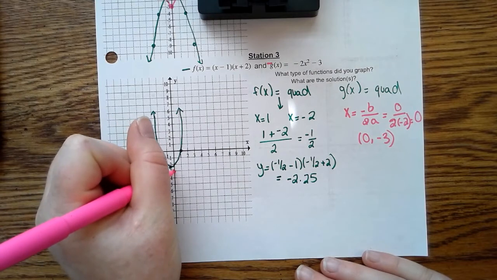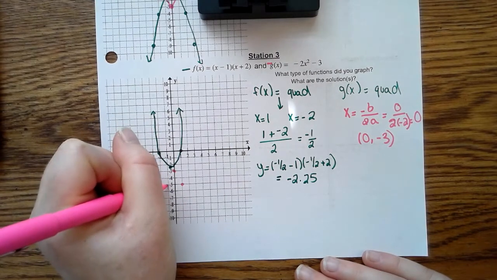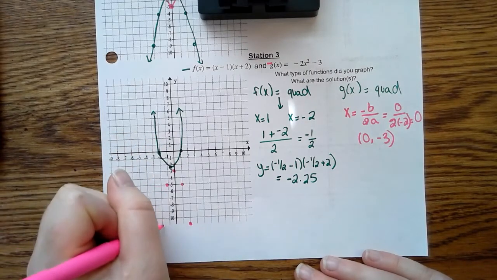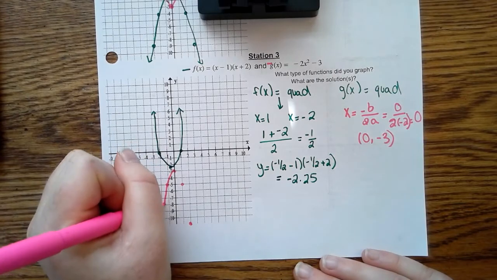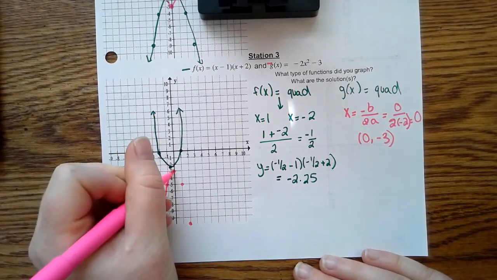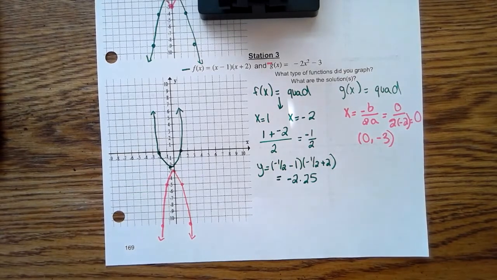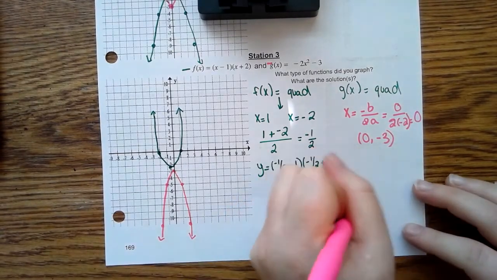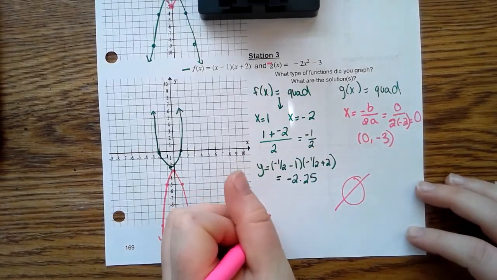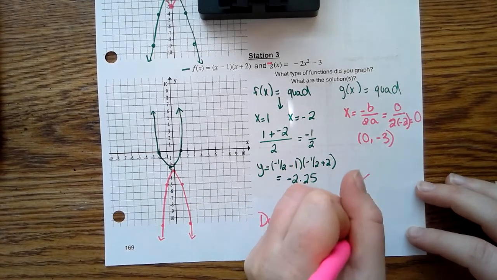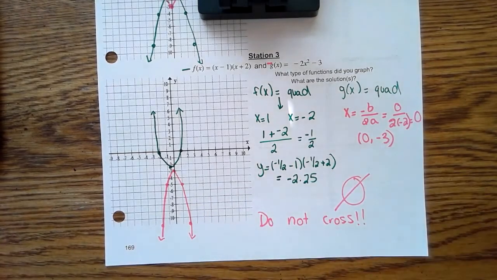I'm facing down. Over 1, down 2, over 1, down 2, over 1, down 1, 2, 3, 4, 5, 6. Some of you may be thinking, why is she going down 6? Well, -2 times 3 is -6. Right now, these do not cross. No solution. They do not cross. Okay, take a moment, look through that one. Let's go on to station number 4.